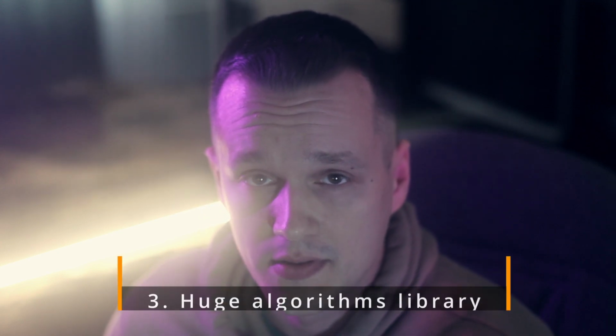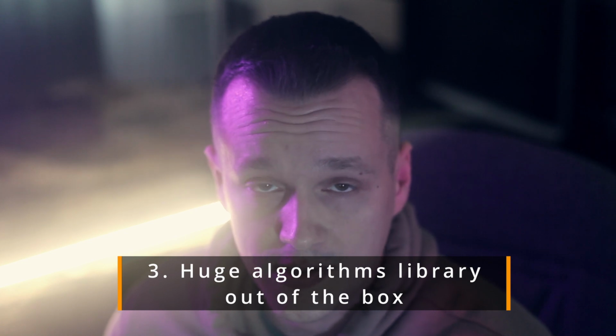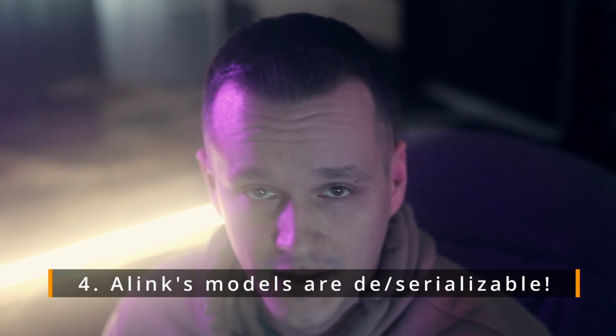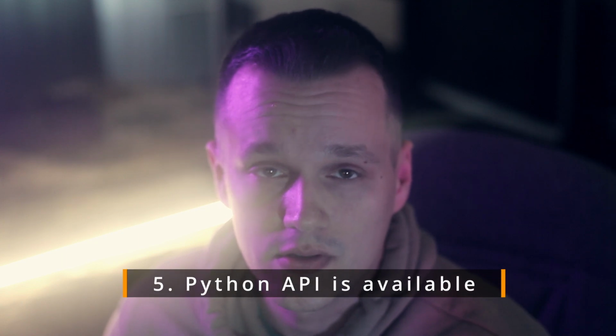Also, Alink has a plethora of ML methods and algorithms out of the box, and that's great. Alink is also able to serialize models to the disk, and that, in my opinion, is a killer feature of Alink. And Alink also has a Python API for those who love and use Python. That's why you can use Alink in Jupyter notebooks and JupyterLab.